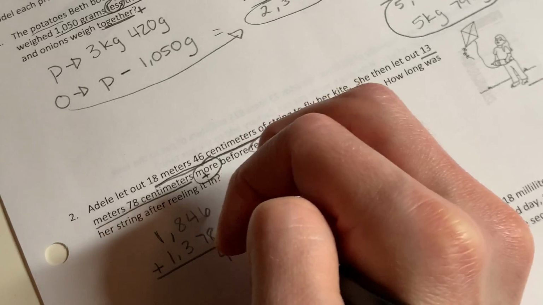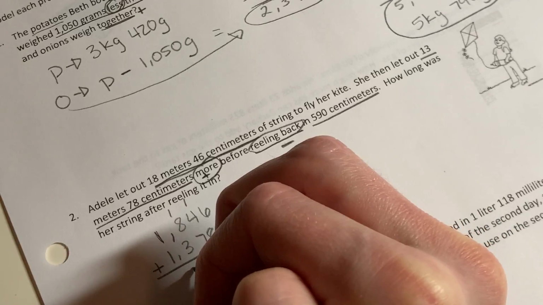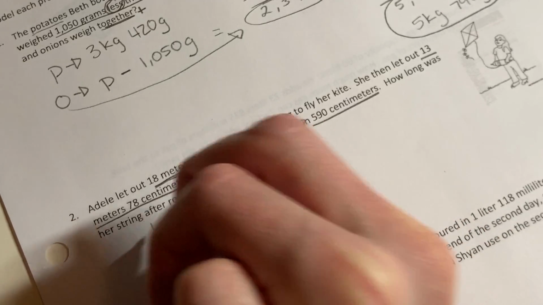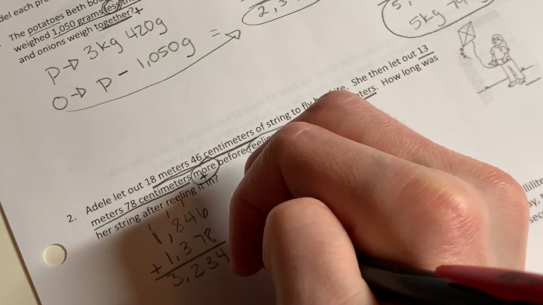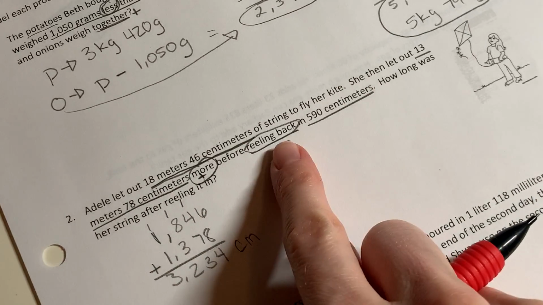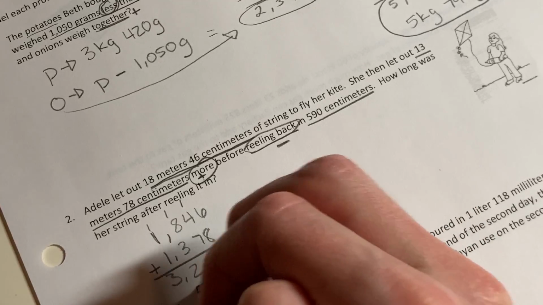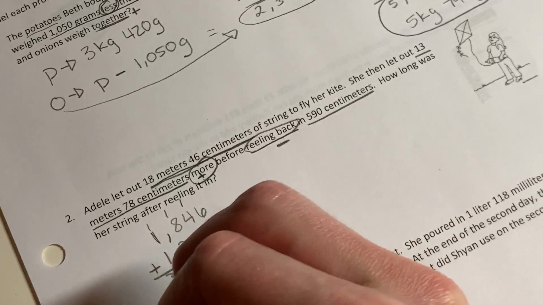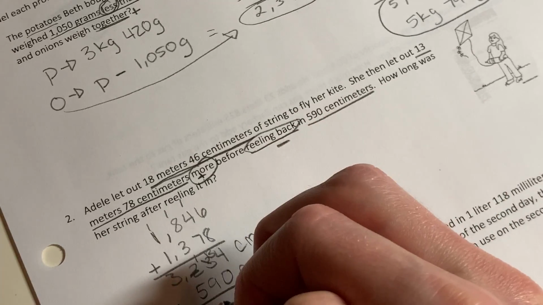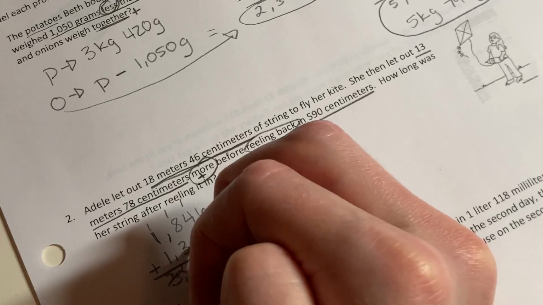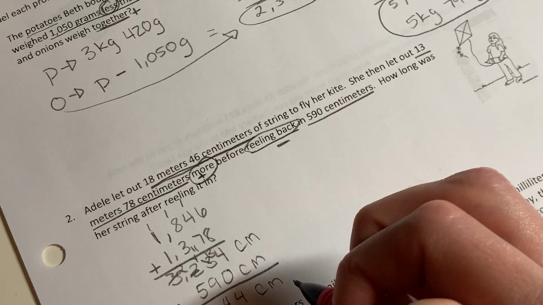Let's get this. Let's see, that's 12. All right, 3,234 centimeters is what she's got right now. Then she's reeling back, so she's subtracting 590. So subtract 590 centimeters. 4 take away 0. 2,644 centimeters.